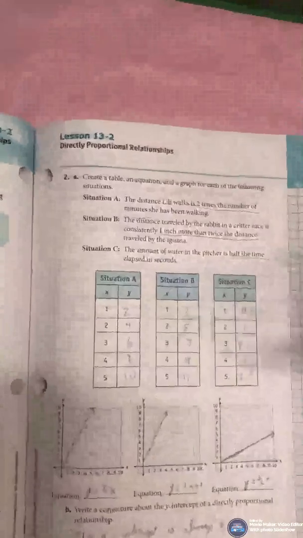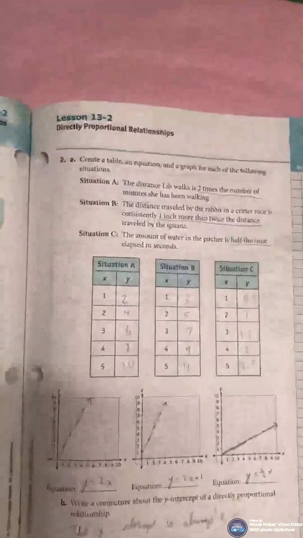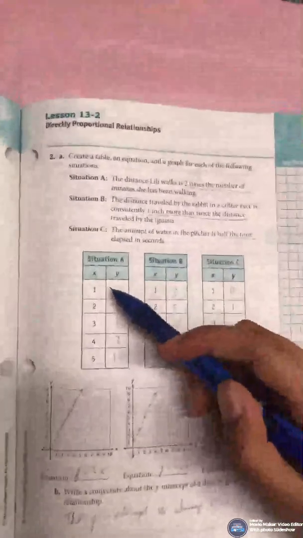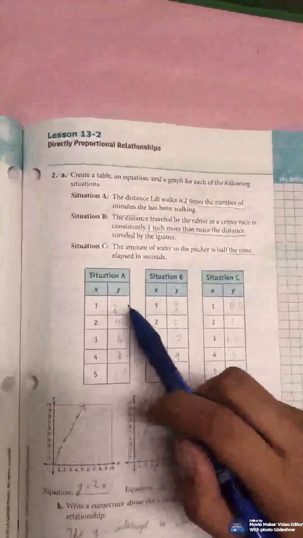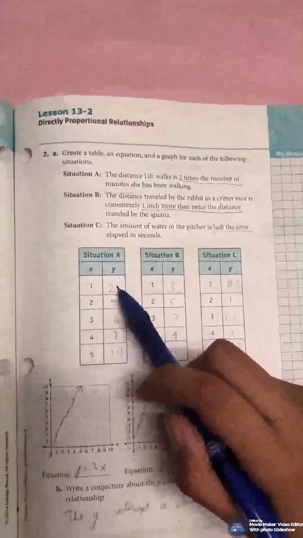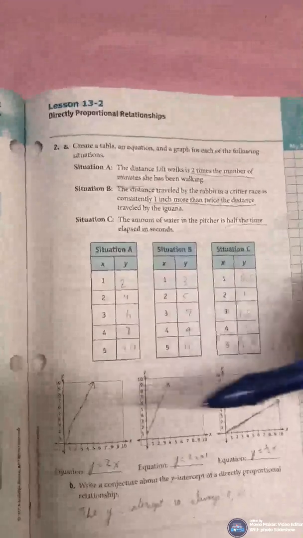So let's model situation A in a table. Since it's 2 times the number of minutes walked, x will be the number of minutes, and y will be the output, meaning 2 times the number of minutes she's walked, so the distance she's walked. So if she has walked 1 minute, she'll walk a distance of 2. If she's walked 2 minutes, she'll walk a distance of 4, and so on till x equals 5.